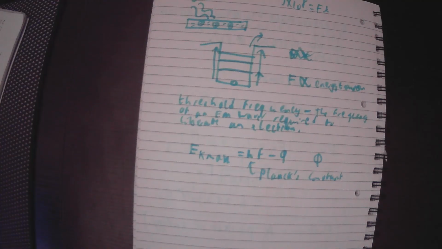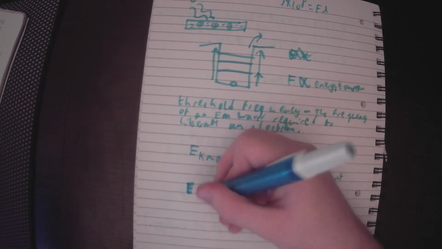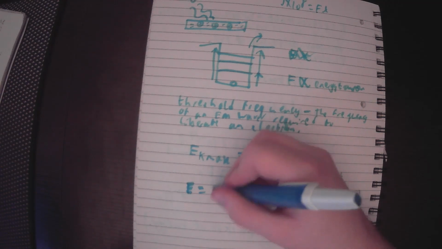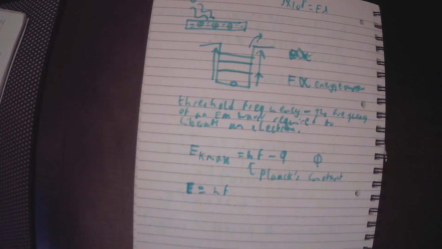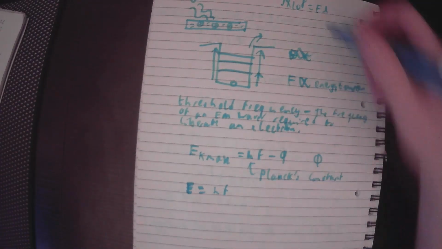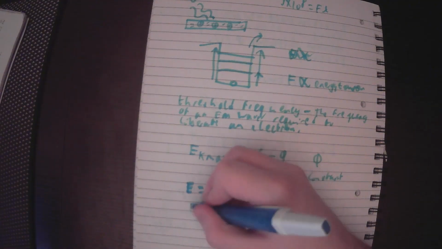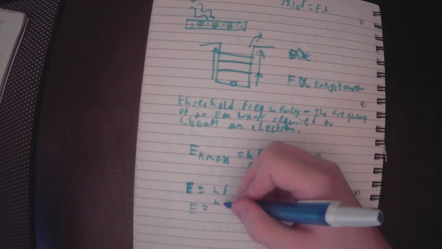There are some more equations which you may need, such as energy of a photon, E equals HF. So you can sub that back in. The energy of the photon minus the work function is equal to the maximum kinetic energy of the photoelectron. We also know from this equation up here that C equals F lambda.